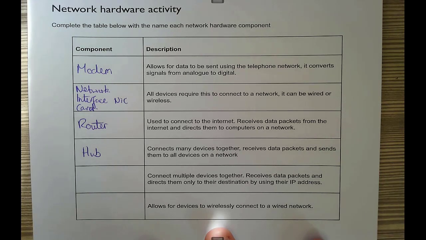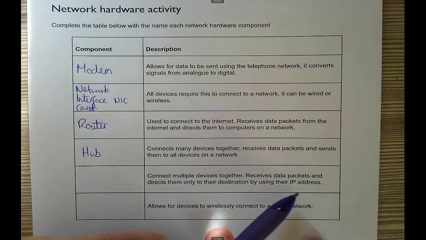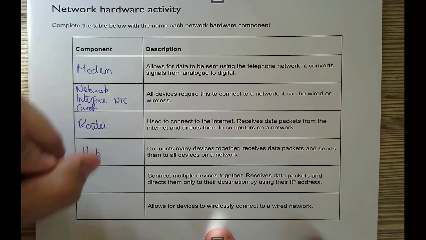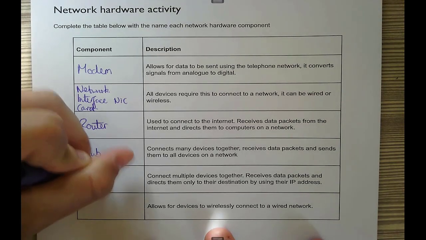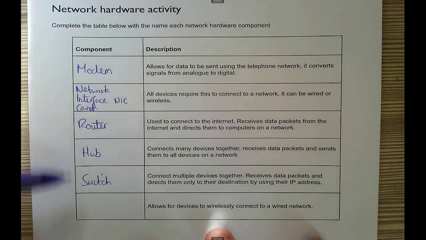So then we've got connect multiple devices together, receives data packets and directs them only to their destination by using their IP address. So this is very similar to a hub, but this time it stores their IP address so it can send the data to the correct place. And that is a switch. Okay, so they do work very similarly. Neither of them provide internet access, and that's really important to know, but a switch only sends data to the correct place, and that also reduces traffic on the network.